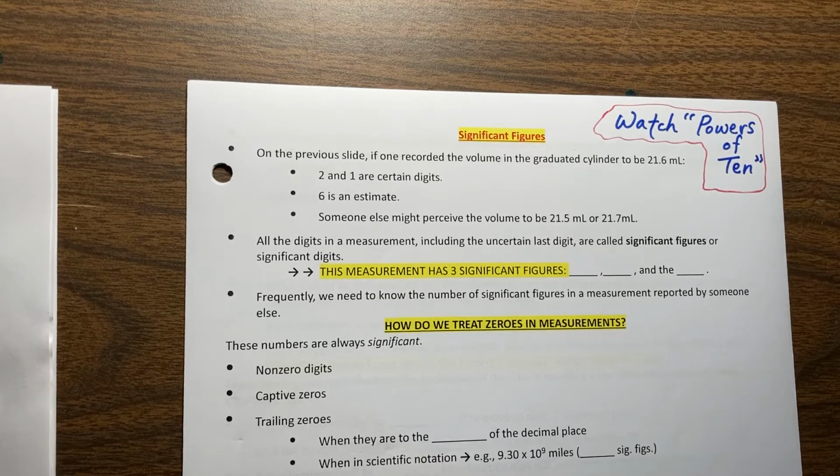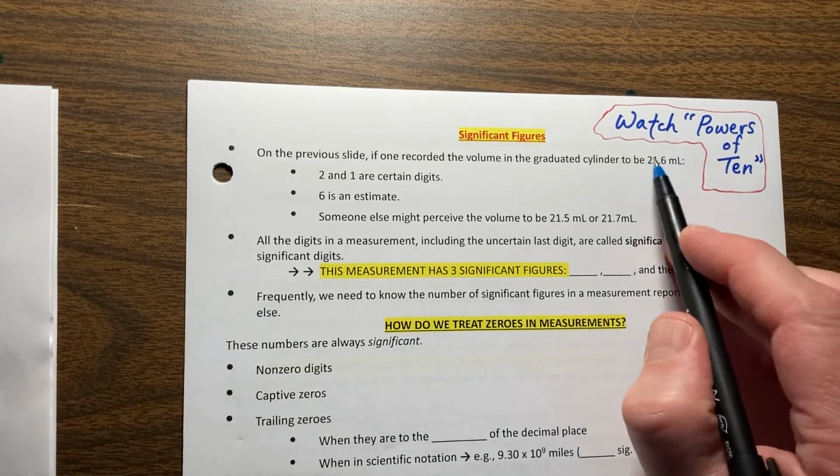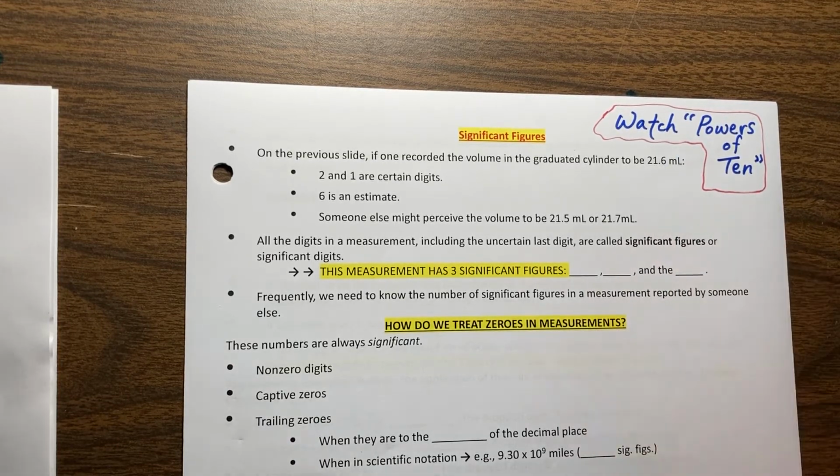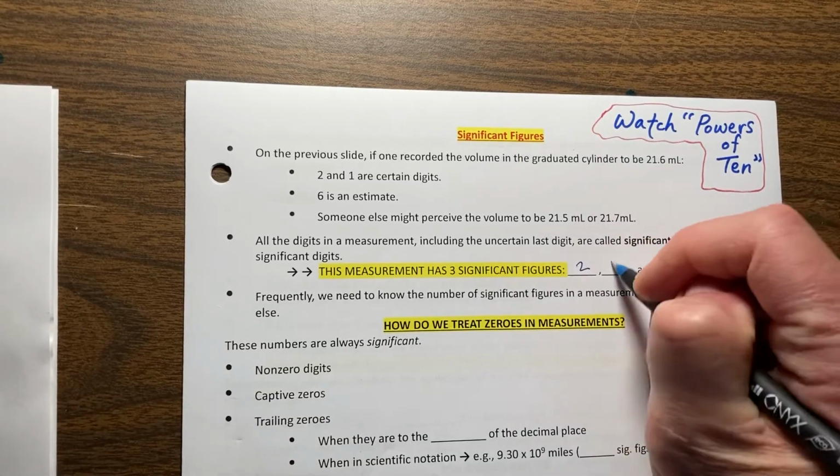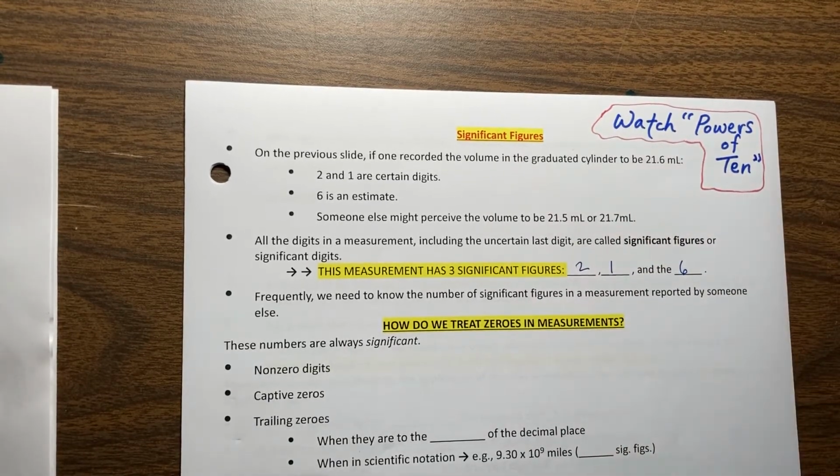So continuing our discussion of significant figures, in that previous measurement, if we recorded the volume to be 21.6, like I said, those are the certain digits, and that's the uncertain digit. But the number itself has three significant digits, or three significant figures. Digits and figures are the same thing. So all the digits in a measurement, including the last uncertain one, are called sig figs. I call it sig figs just for short. So the 2, the 1, and the 6 are all significant.